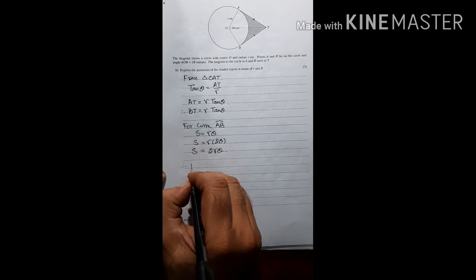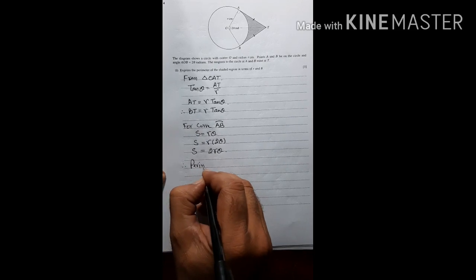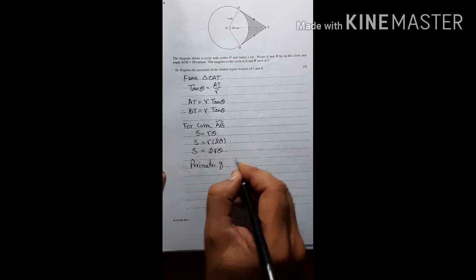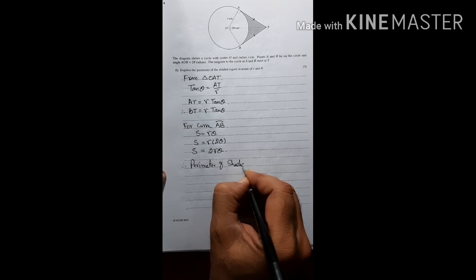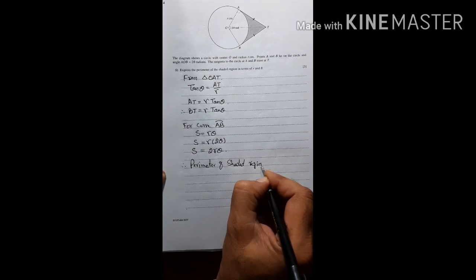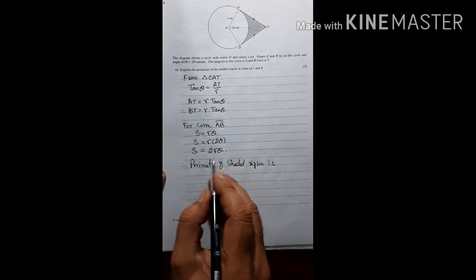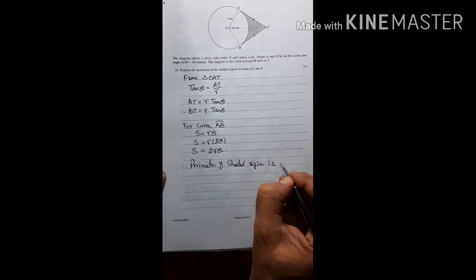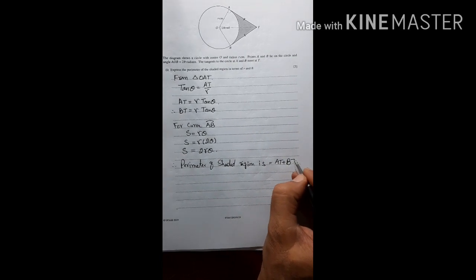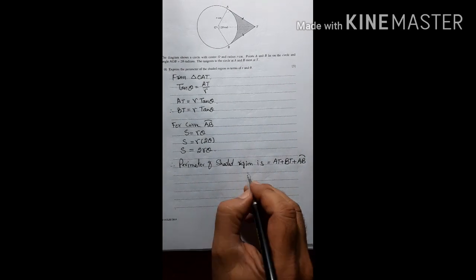Therefore, the perimeter of the shaded region is AT plus BT plus AB curve, the sum of all the lengths.